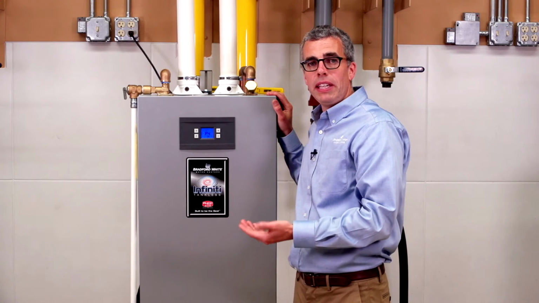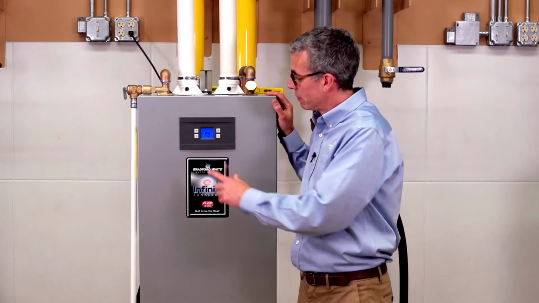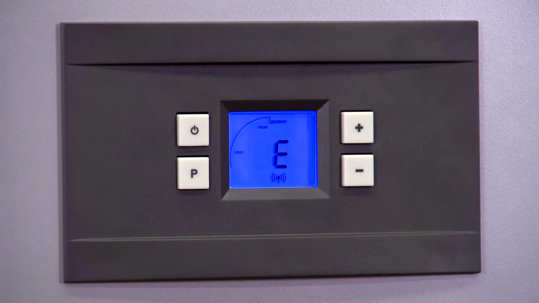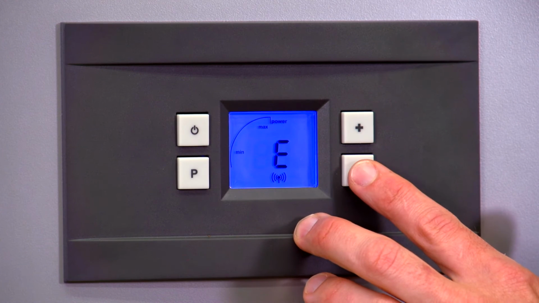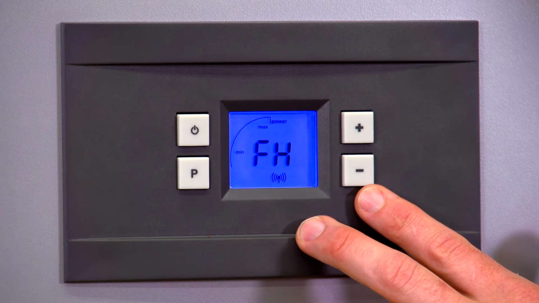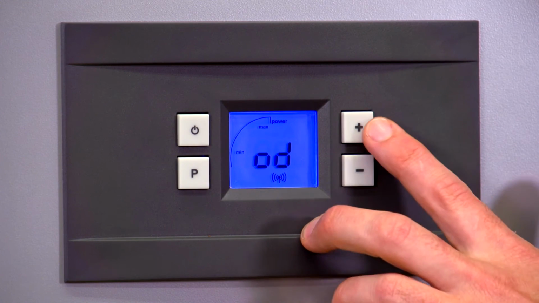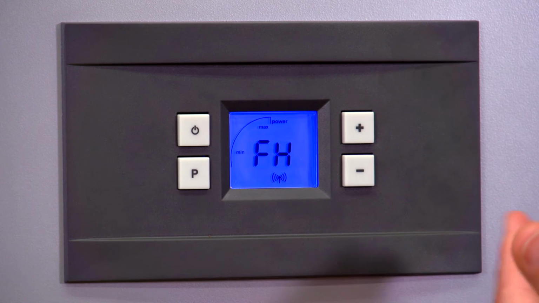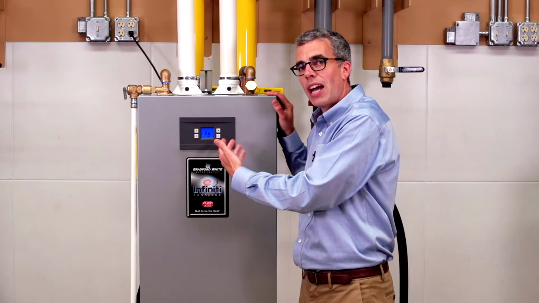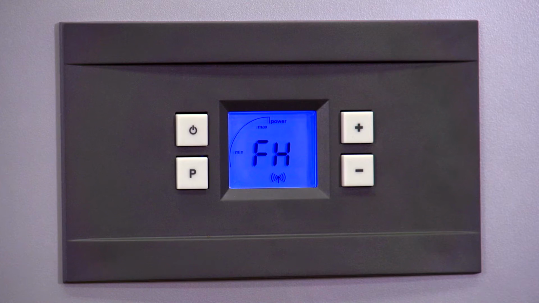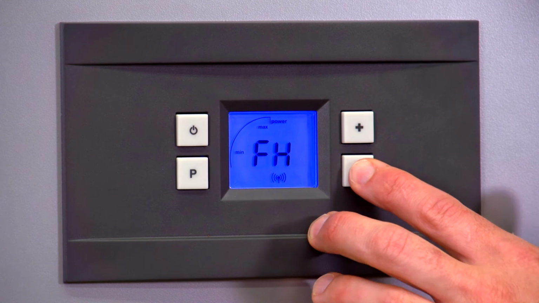Now let's go into the P4 diagnostic submenu. With P4 on the screen, I push and let go of the P button. I'm going to see the E. Again, remember, that means enter and exit. And if I scroll, I'll have two options, FH and OD. FH means fault history. If I go into FH, I can recall the 10 latest fault errors that the unit has had. In addition to fault error history, I can see diagnostic values within the unit.